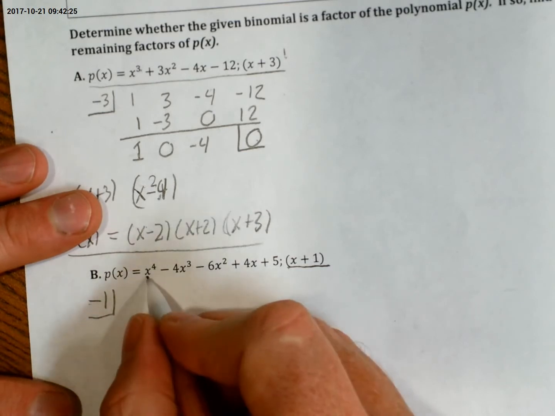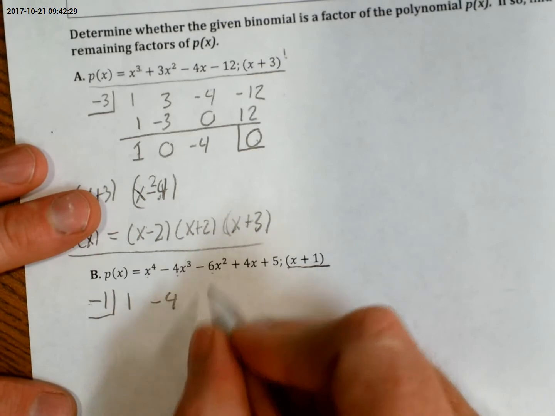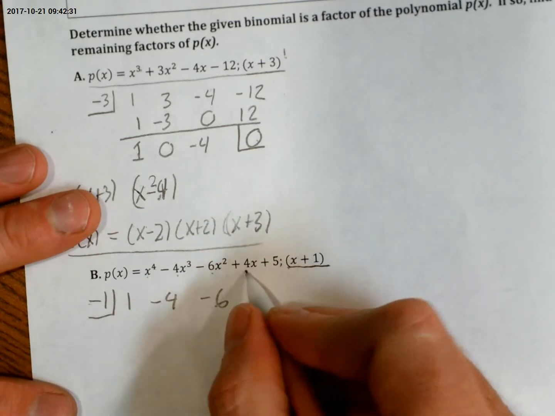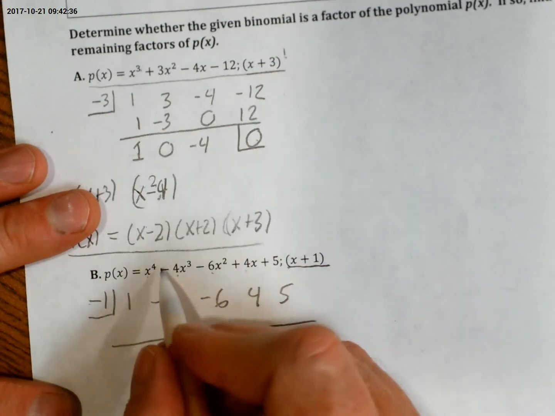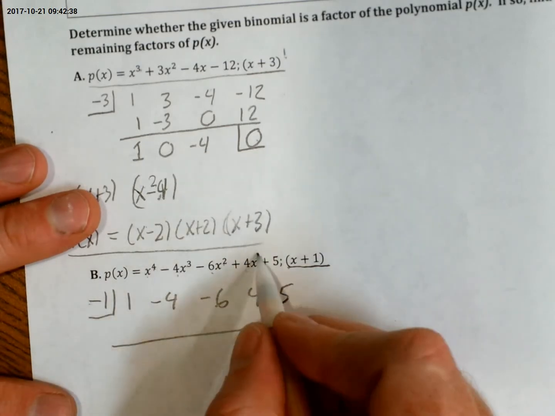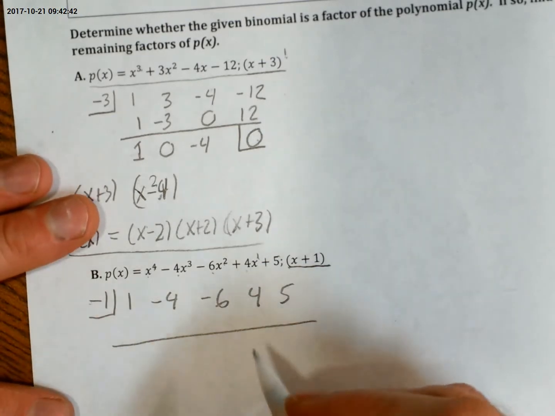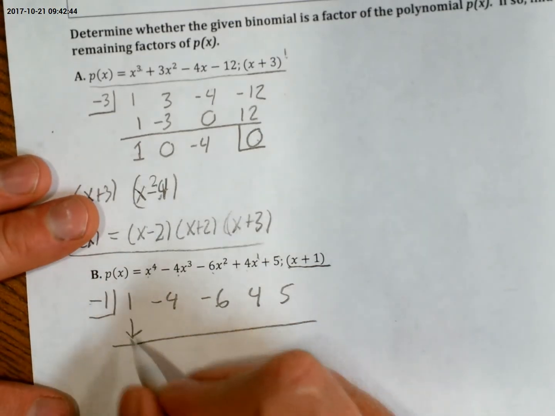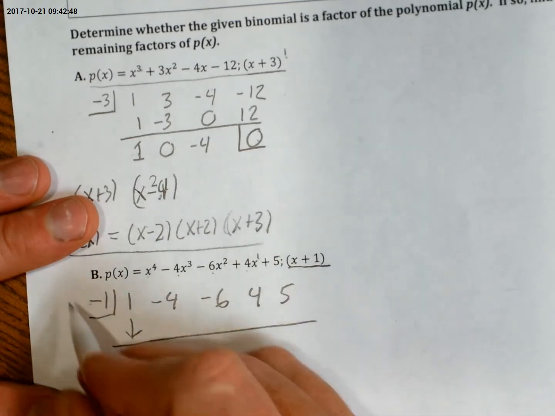We're going to list out all our coefficients: 1, negative 4, negative 6, 4, and 5. Just really quick, I'm going to make sure there's no breaks. Fourth power, third power, second power, first power, 0 power. And there's no zeros I need to place in to hold a place value. I drop the first term, multiply, add all the way down.